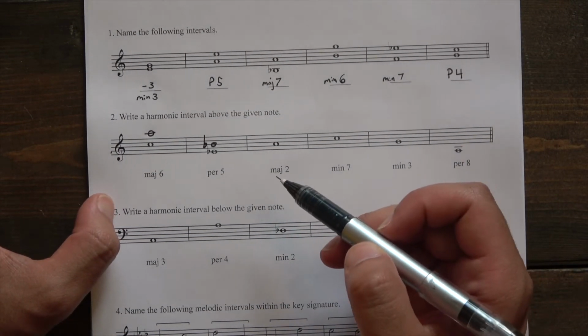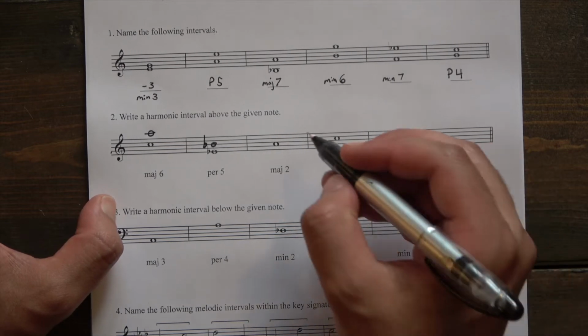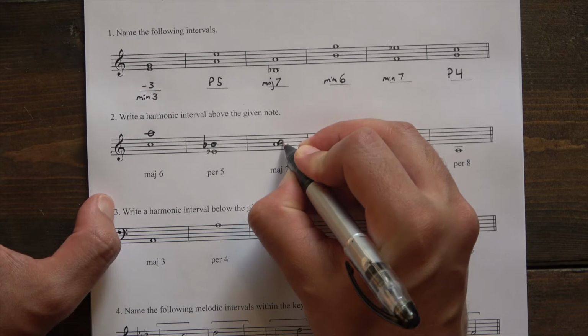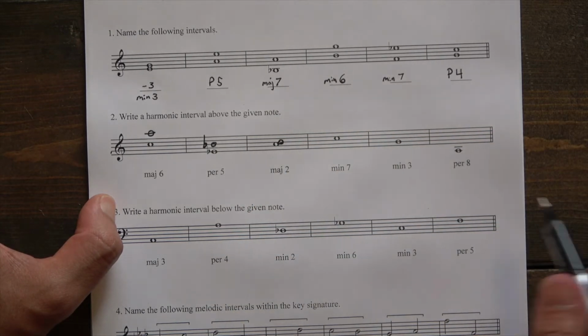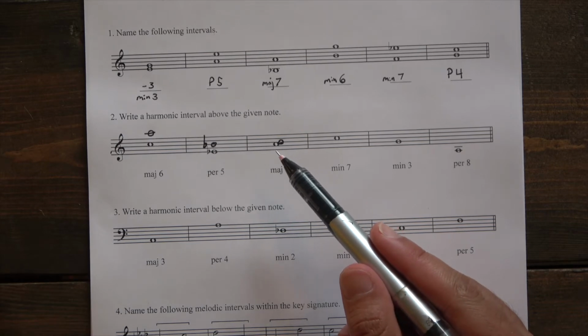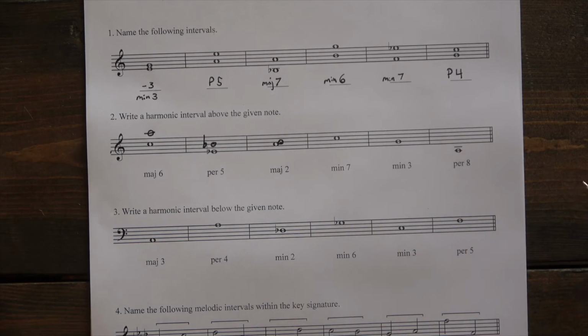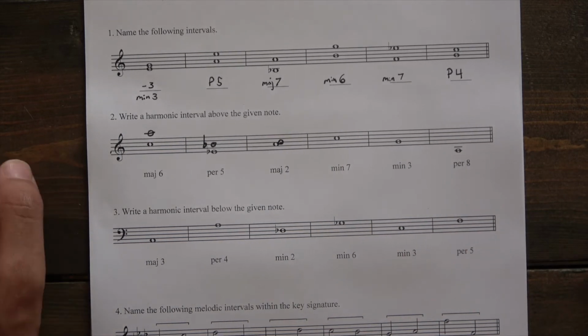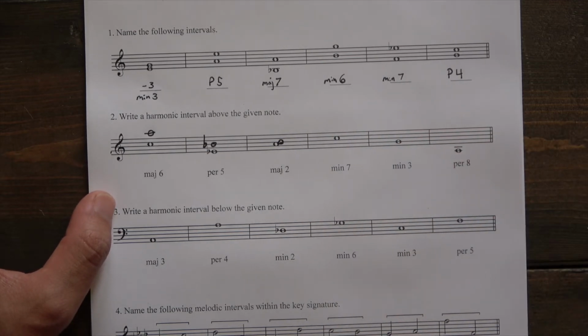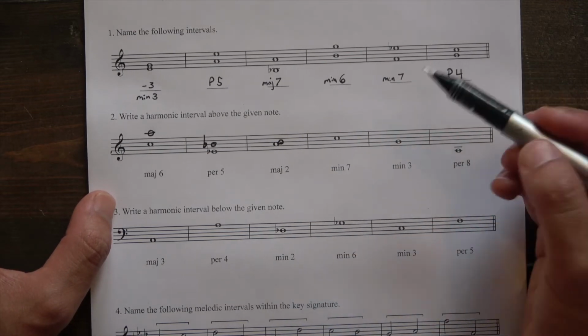Alright, next one, a major second. Let's start by writing a second above this A. So a second above A is B. There it is there. Now, a major second. So we have to ask ourselves, what's the second note of an A major scale? B, B sharp, or B flat? I know that the second note of an A major scale is B. So this is fine just the way it is. We don't need to add anything. This is a major second.